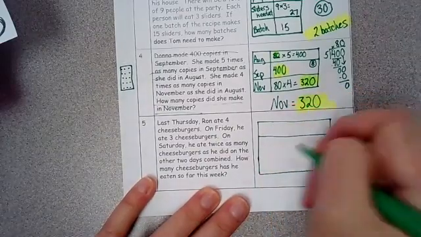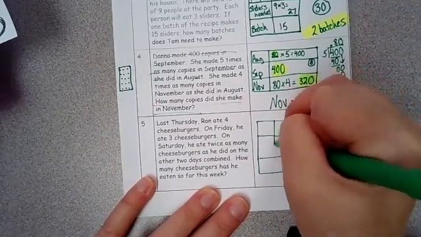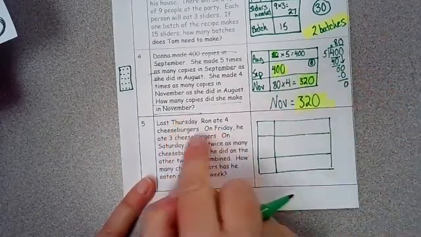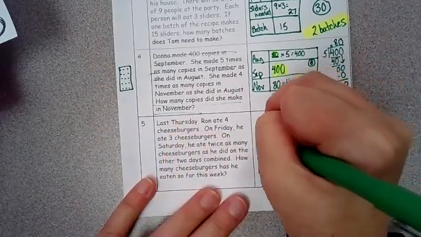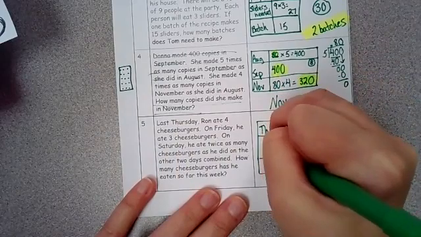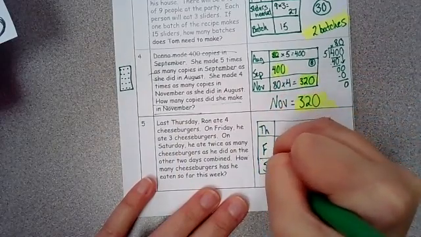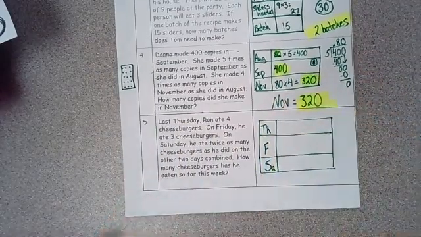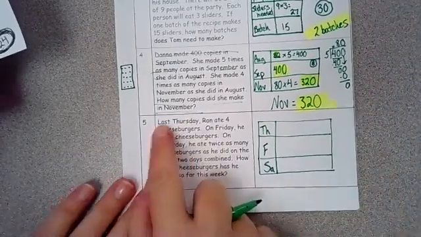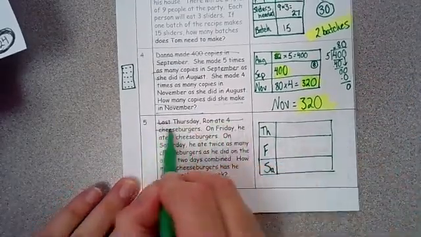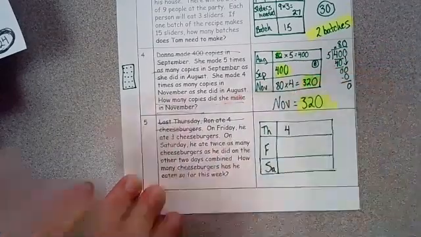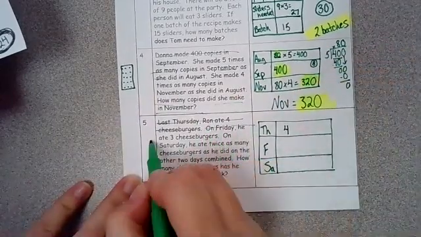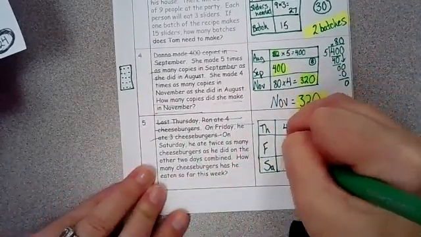Okay, so we're going to do it like this. Just go here. So we've got Thursday, Friday, and Saturday. Okay, so TH, Friday, and I like to put SA. All right, so fill in what you know. Last Thursday, he ate 4 cheeseburgers. Cross it out and write a 4 here. That's simple. On Friday, he ate 3. Cross it out and put it here.